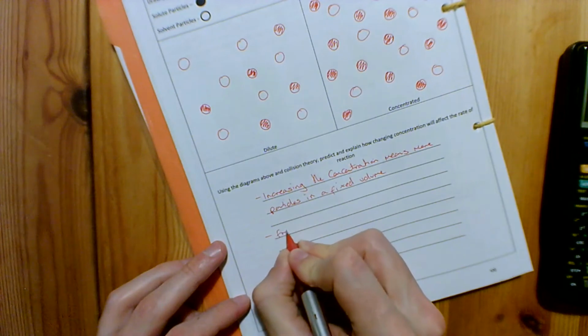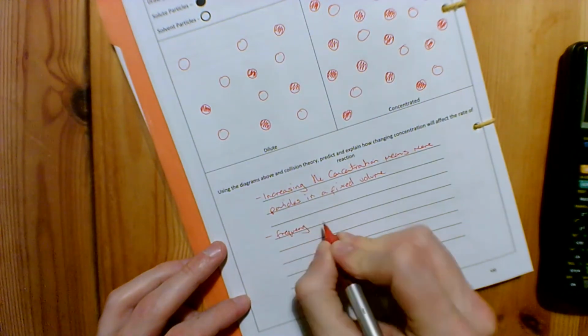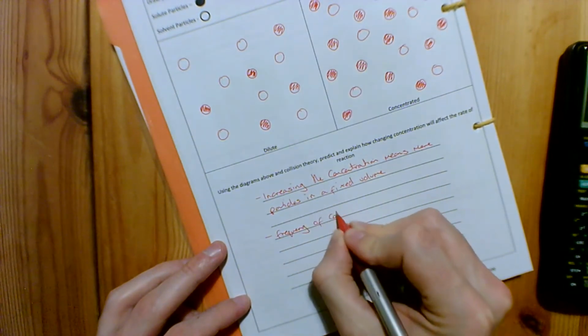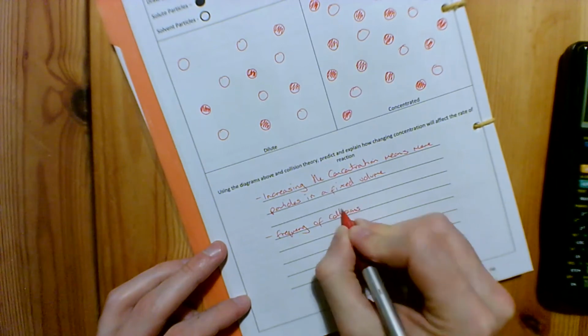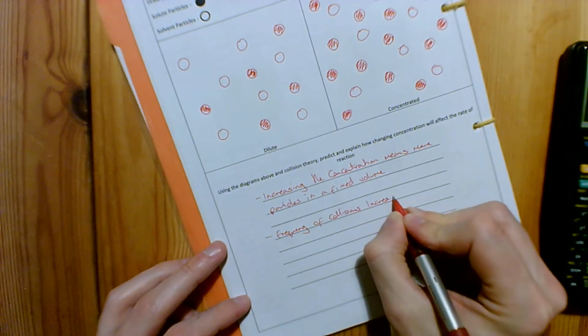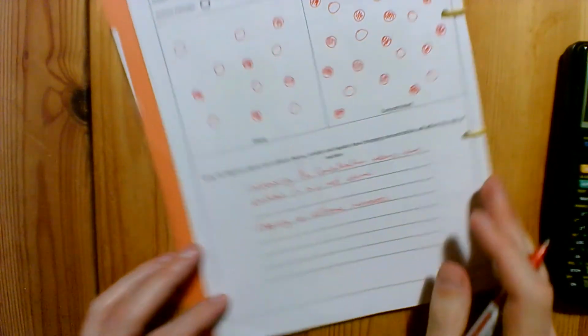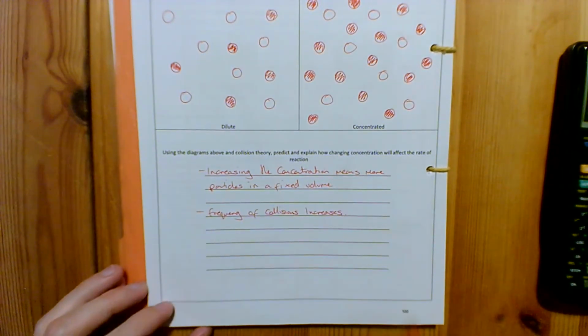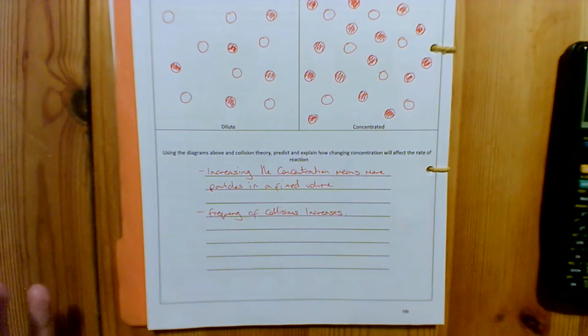So the frequency of collisions will increase. Now, what doesn't change is the energy of those collisions. We've not given the particles any more energy than they already had. So we're not increasing the energy of the collisions, and we're not increasing the proportion, I should say, of successful collisions, all we're doing is increasing the frequency of all collisions.